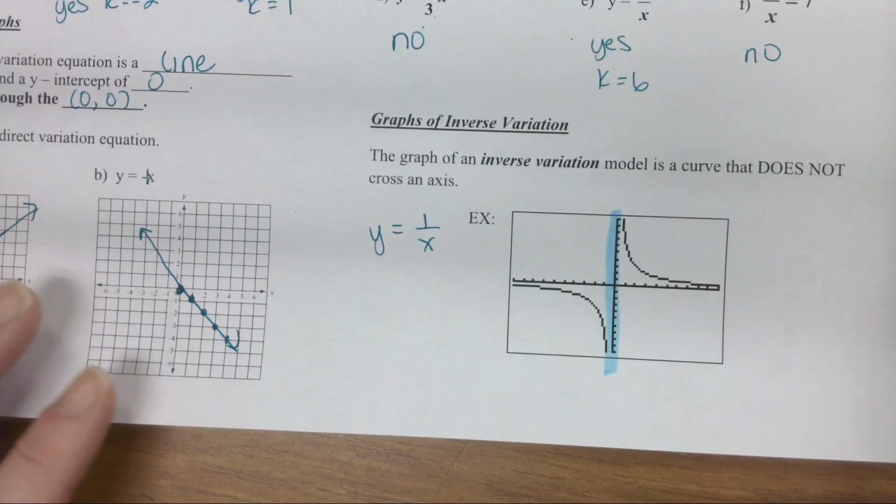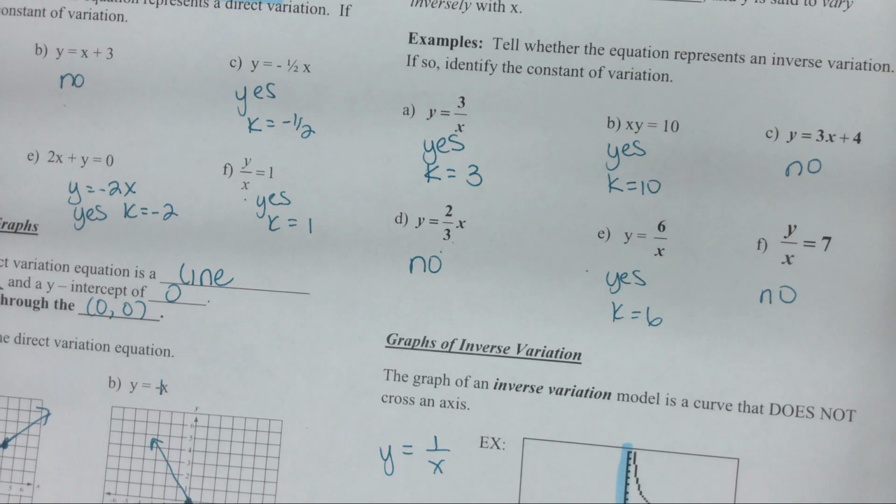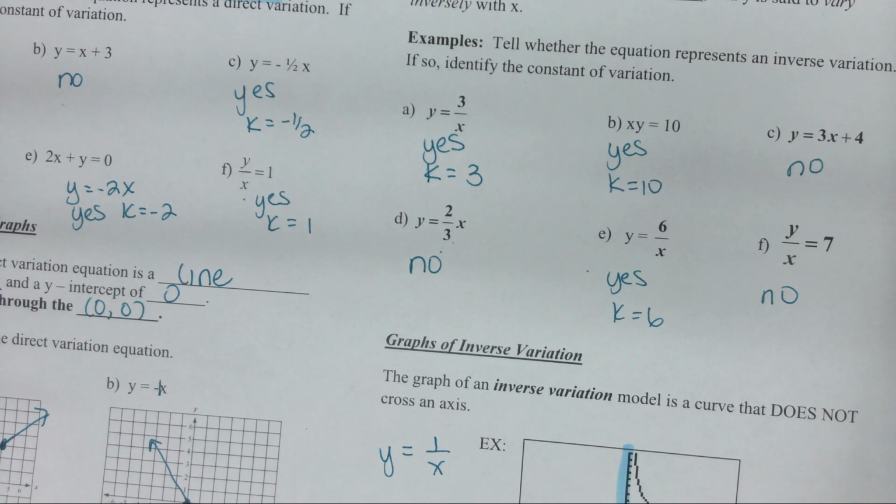Okay, so equations and graphs. Do you feel like you can distinguish between the two? I hope after that. Then, now let's look at the tables and how do you find k?